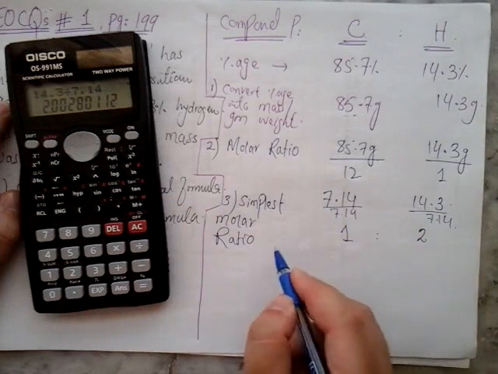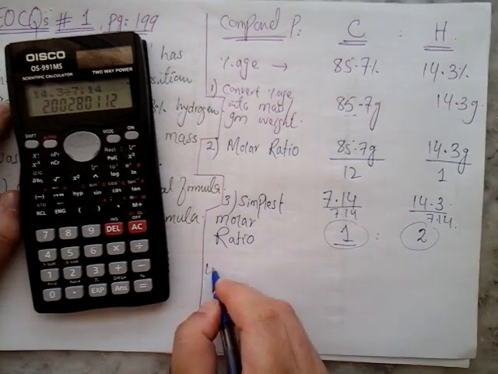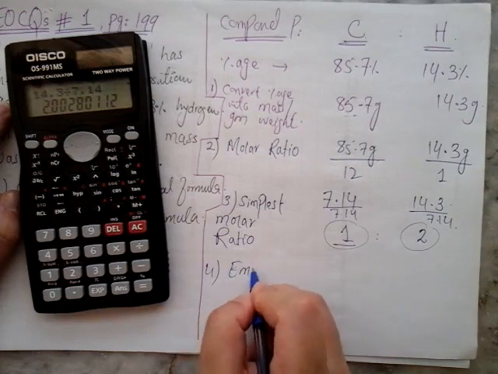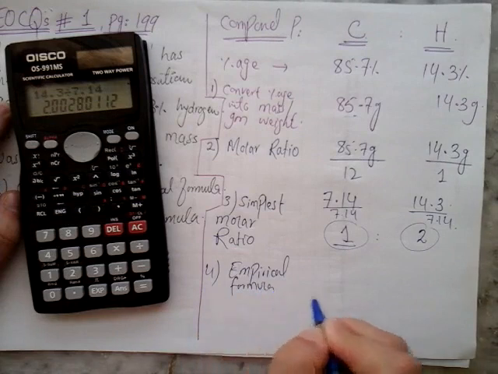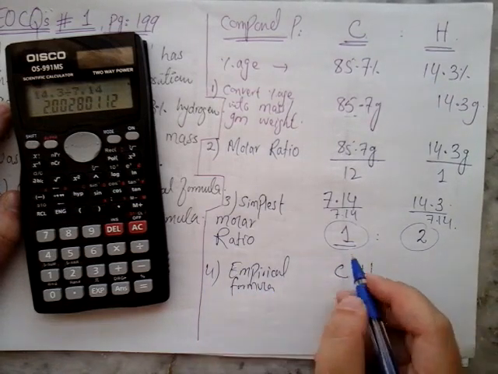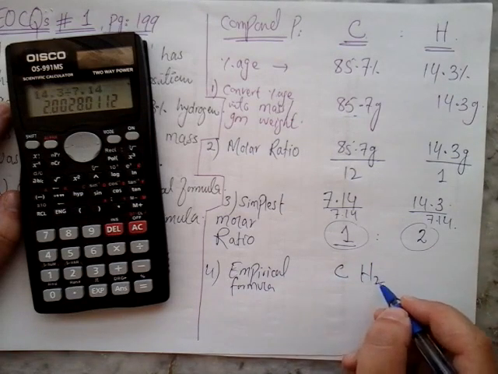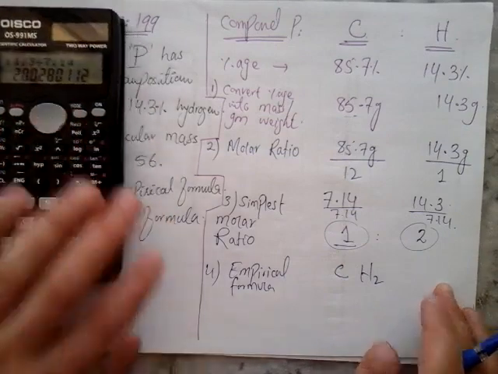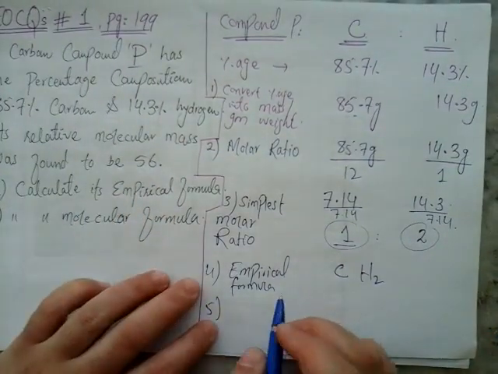The simplest molar ratio is 1 to 2. So we deduce the empirical formula, which comes out to be CH2, one atom of carbon and 2 atoms of hydrogen.